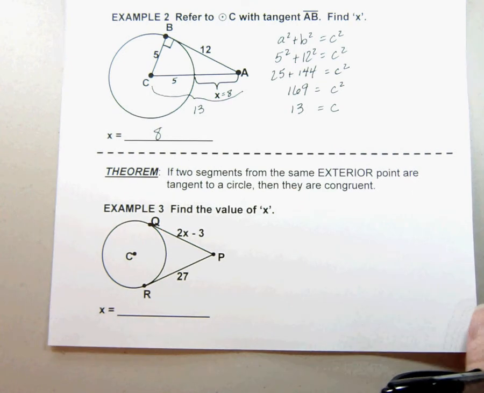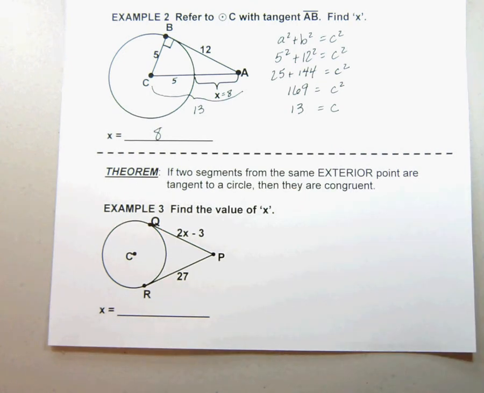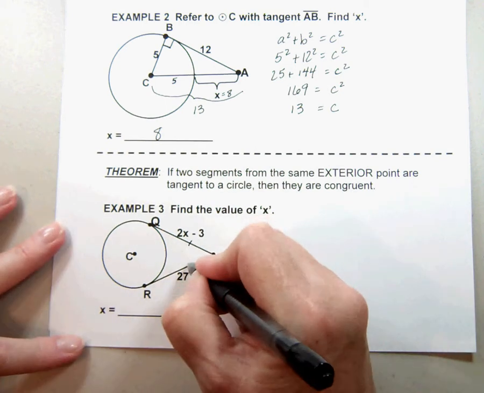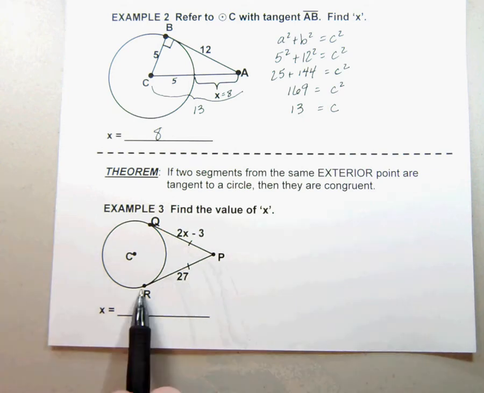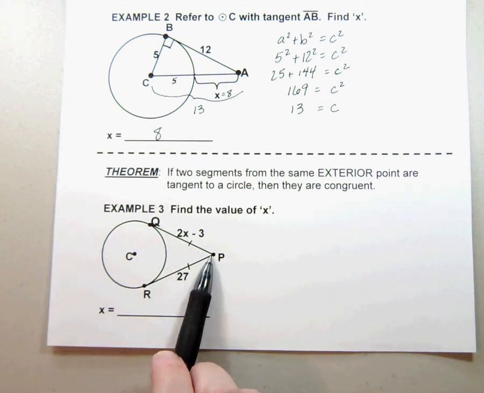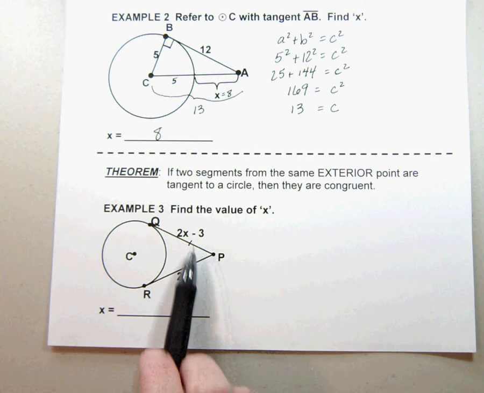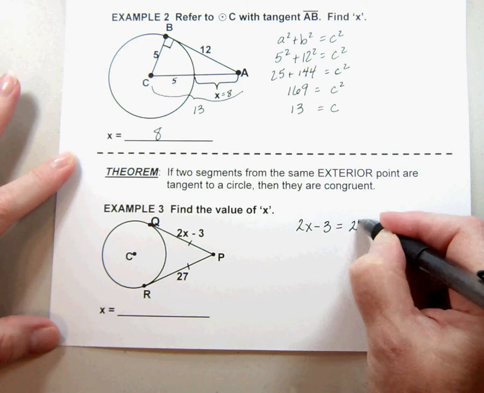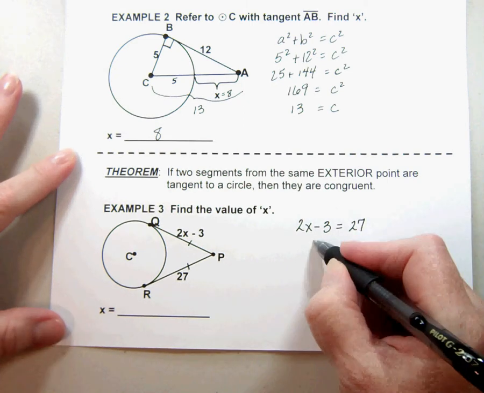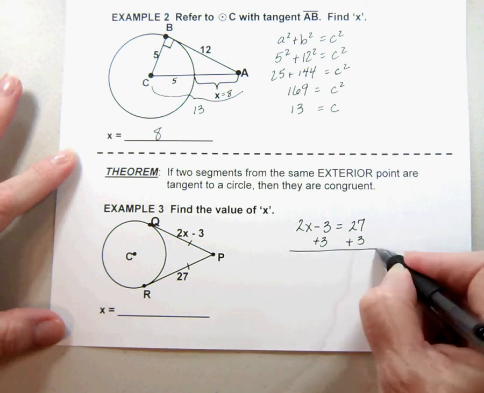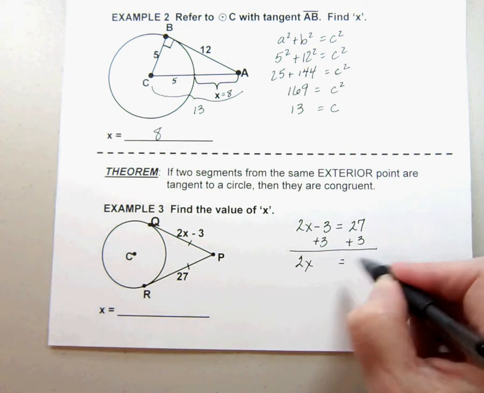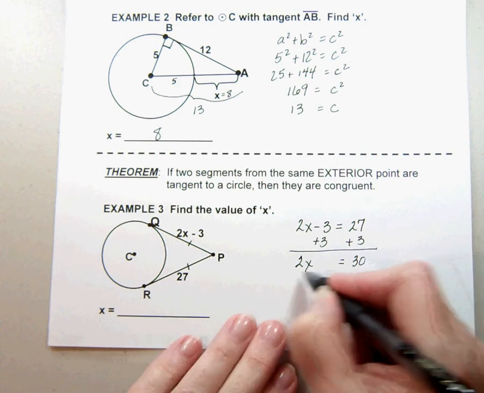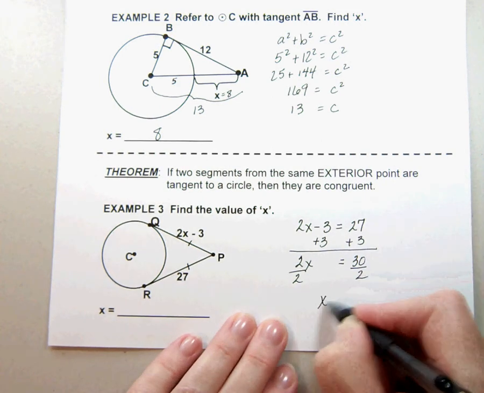One more theorem. If two segments from an exterior point are tangent to the circle, then they're congruent. I'm going to go ahead and mark these segments congruent because this is a tangent line and so is this one, and this is the external point that goes to both Q and R. So on this one, we know these are congruent. So you'll take the expression 2x minus 3 and set that equal to 27 to solve for x. On this one, you'll add 3 to both sides. 2x would equal 30. So dividing both sides of the equation by 2, x would be 15.